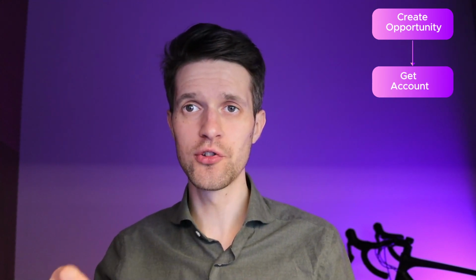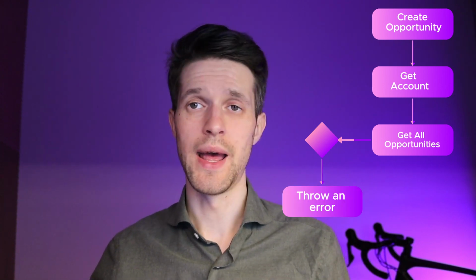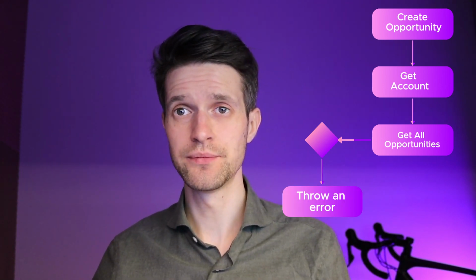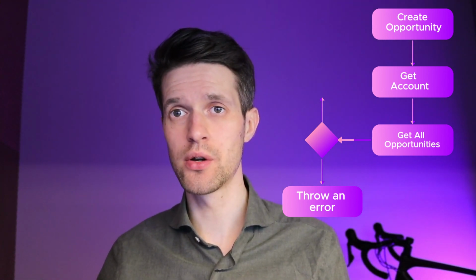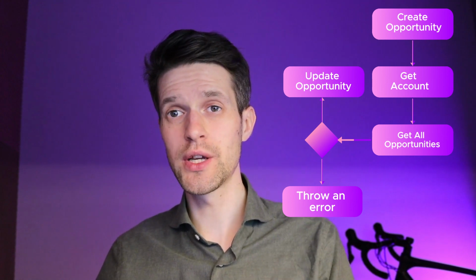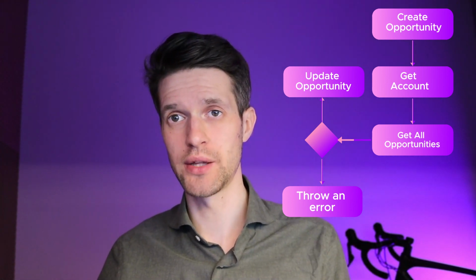Let me first set the stage of the functionality that we are building. Let's say we have a business logic that upon creation of an opportunity record, we want to check that opportunity's account and its status. Also, we want to check all the other opportunities that are related to that account. In case the account is suspended, we want to throw an error to our user and not allow them to create that opportunity. And if our account contains at least one opportunity that was won within the period of 3 months, we want to set our newly created opportunity's field named chance to high.